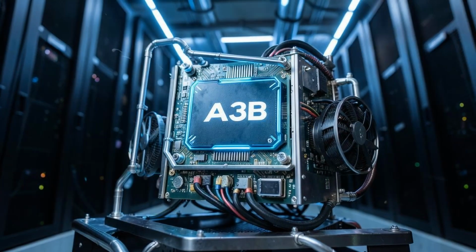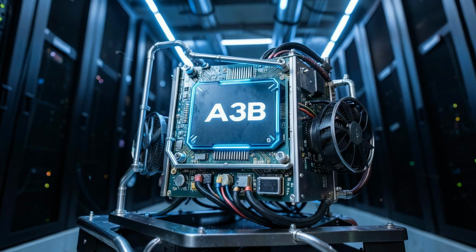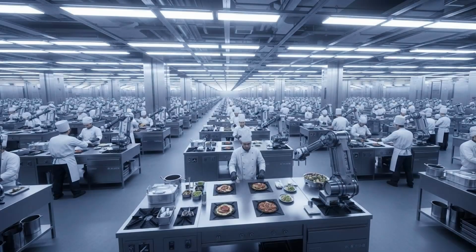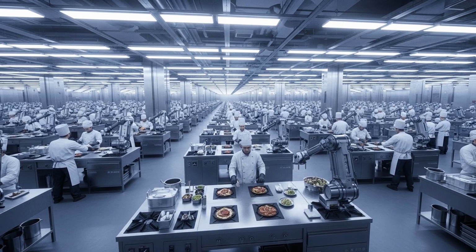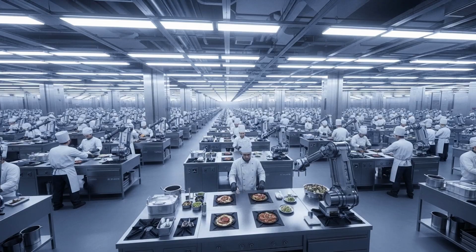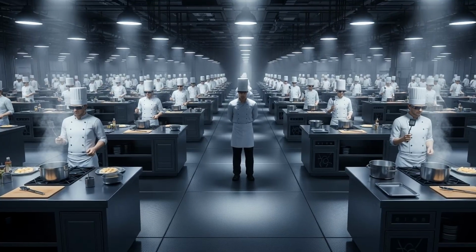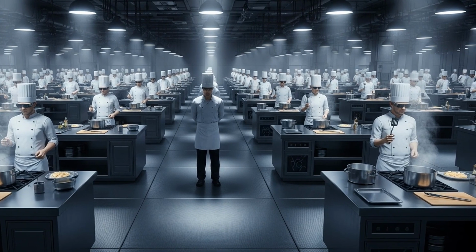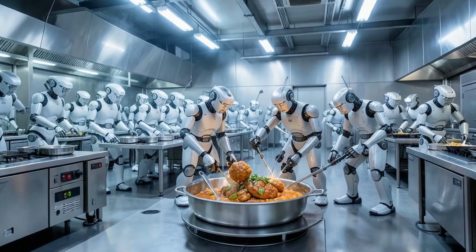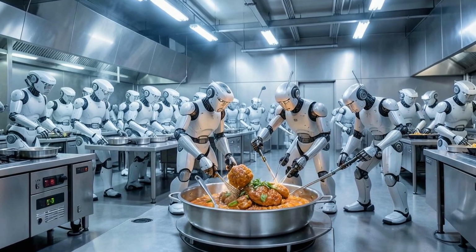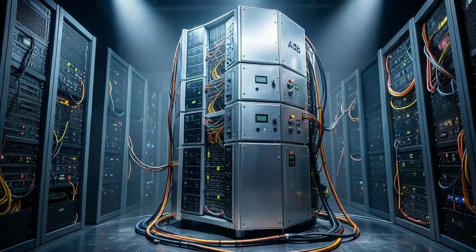The Qwen3 family, and specifically the architecture we are calling A3B, attempts to solve this through a technique known as sparse activation. To understand sparse activation, imagine a massive kitchen with 1,000 chefs. In a dense model, when you order a dish, all 1,000 chefs are standing at their stations, ready to cook, even if you only need one specific ingredient. This consumes a lot of energy and time. In a sparse architecture, only a few specialized chefs are called upon for that specific dish.